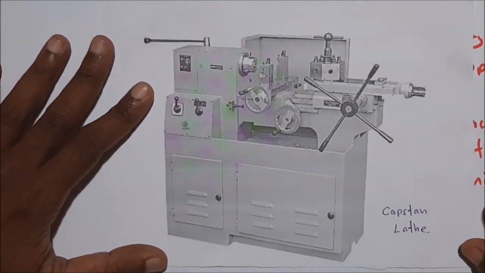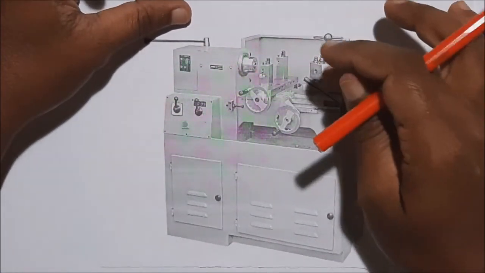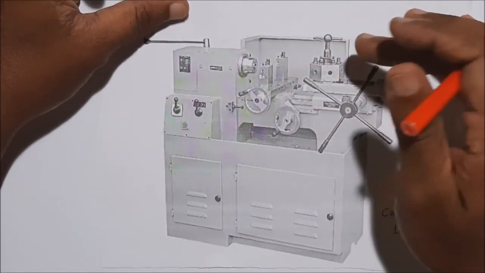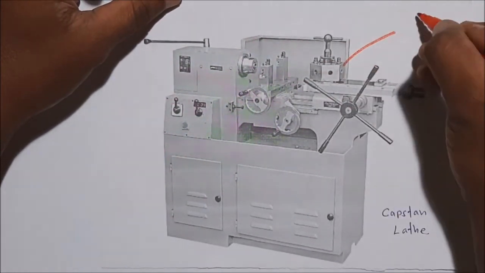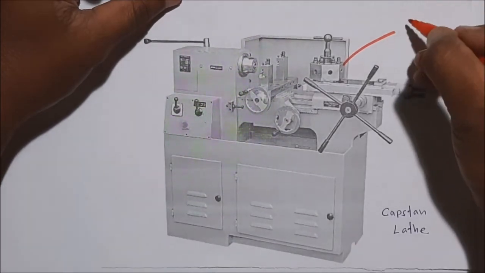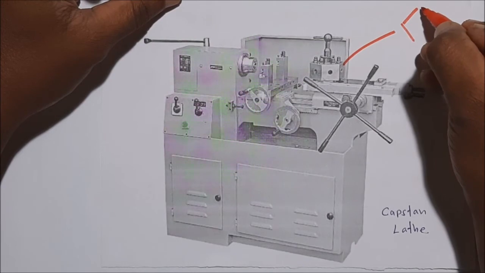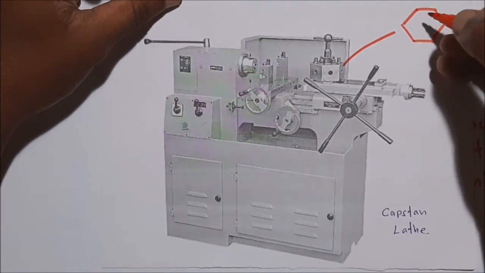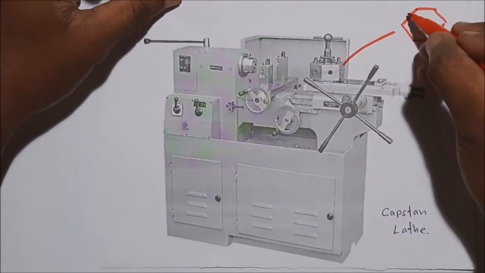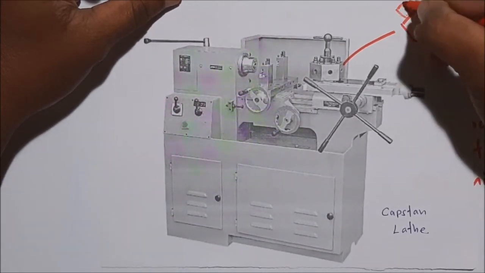This capstan lathe has a hexagonal head, called the turret head. On each side of this hexagonal head, a different type of cutting tool can be mounted.